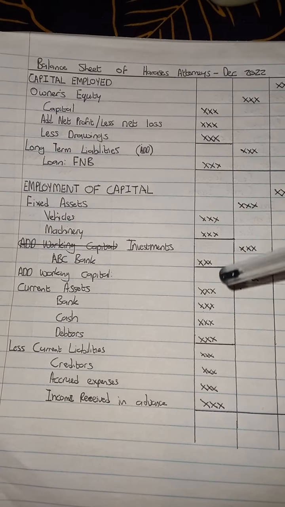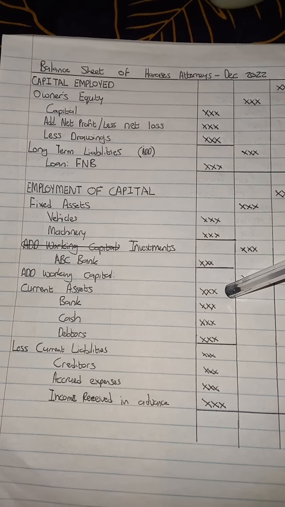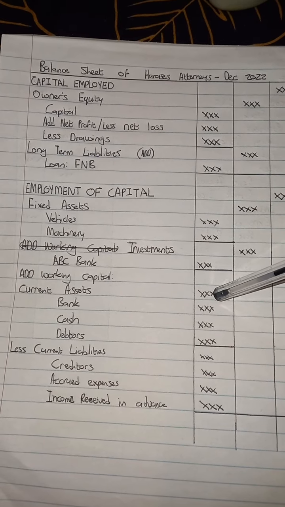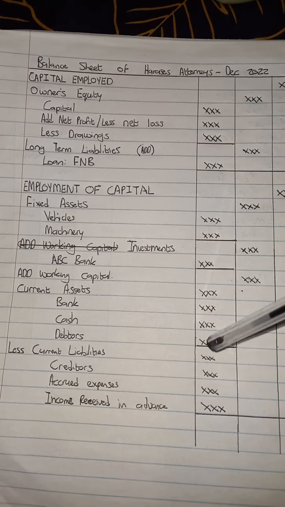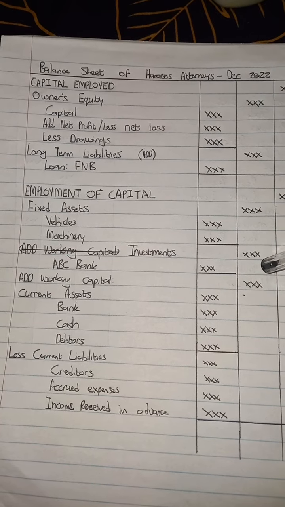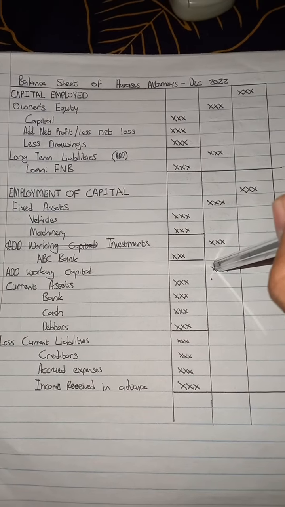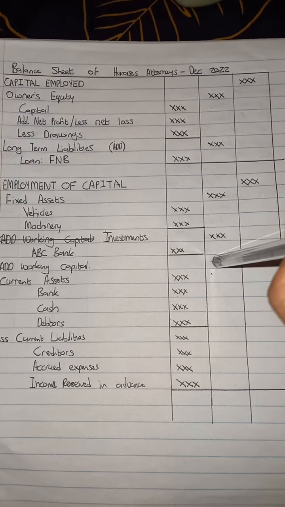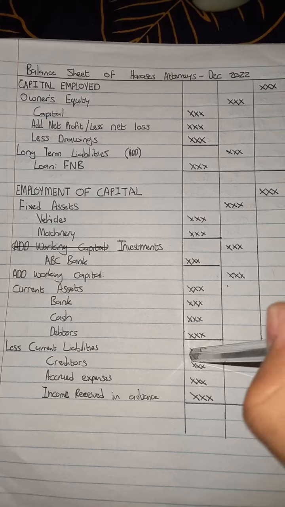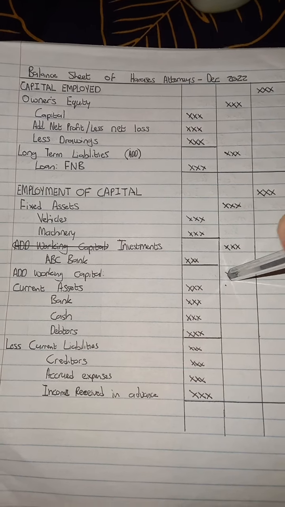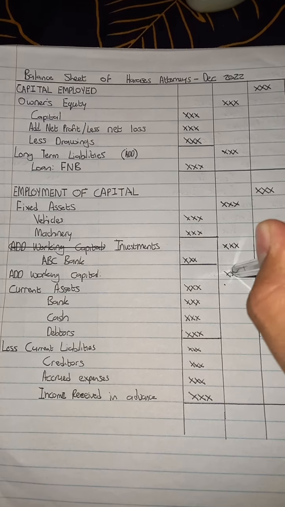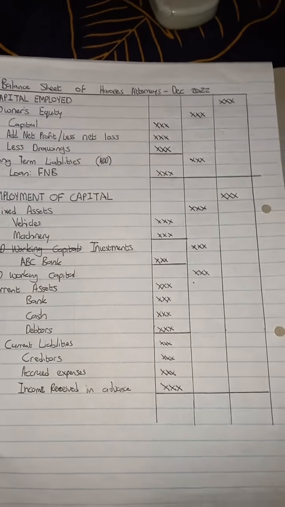So then you're going to take this top value for the current assets and subtract this from this. If you had 20,000 here and this was 5,000, then you take 20,000 minus 5,000, and you write your 15,000 in the middle column, right next to the working capital. So your current assets minus your current liabilities will give you your working capital. My goodness, my brain is freezing.